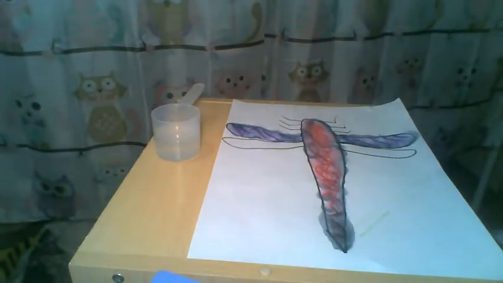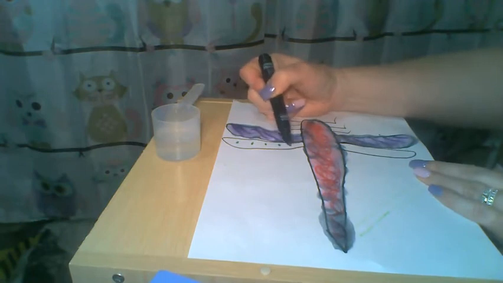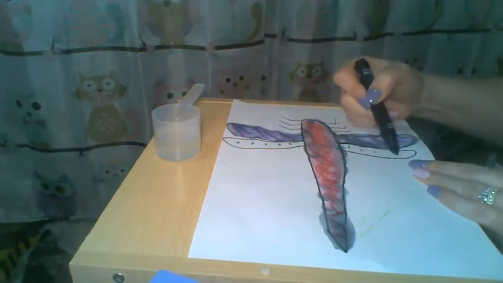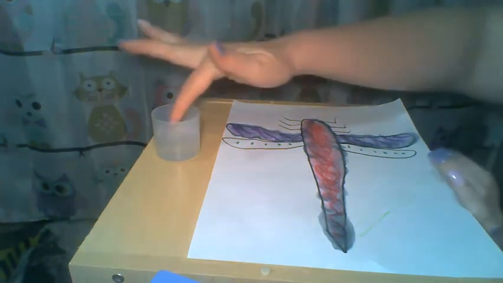Let's see, what color should I do the bottom wings? I think I will do them green. And I'm just going to give it some dots. Let's see how that works. And then my finger.